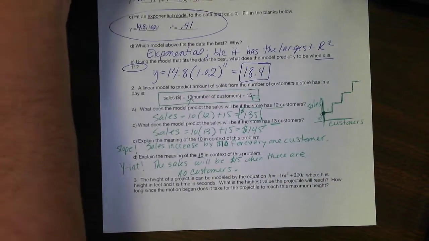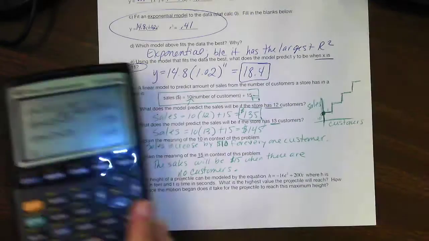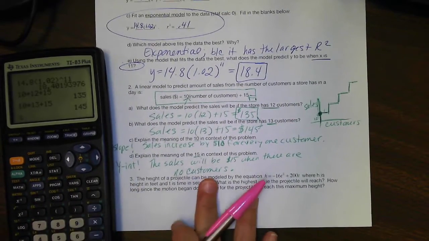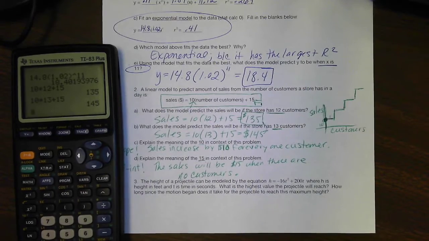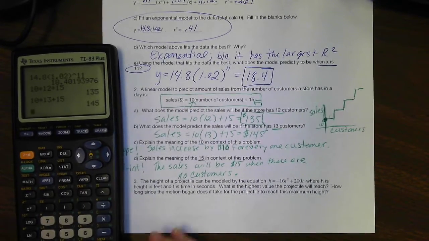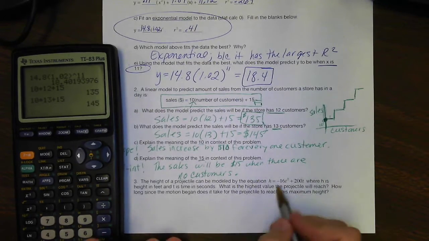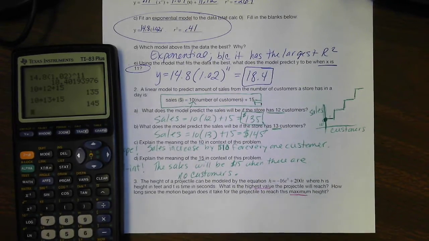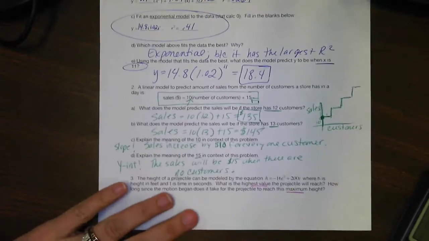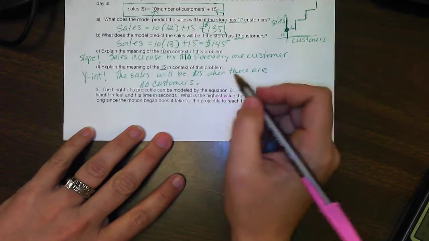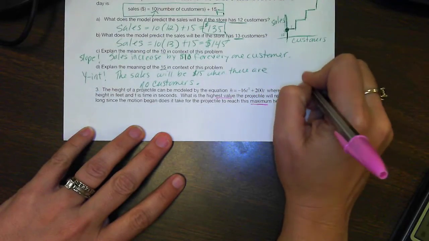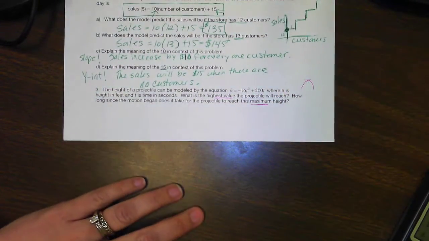And the last problem, the height of a projectile can be modeled by the equation negative 16t squared plus 200t, where h is the height in feet and t is the time in seconds. What is the highest value the projectile will reach, which is the same idea as what is a maximum. So this has a square in it, meaning this is going to be a parabola, downward parabola because of the negative in front. So we're trying to figure out what that maximum value is.